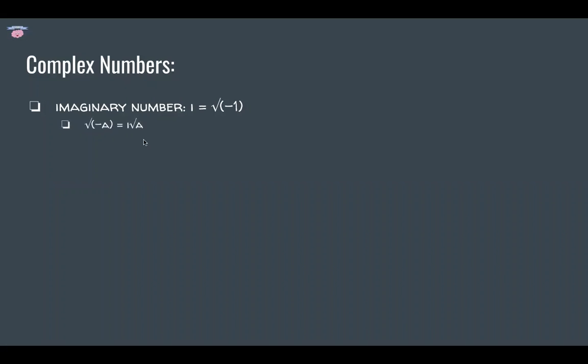Some properties. The square root of -a is equal to i root a. So for example, the square root of -2 is equal to i root 2. The square root of -4 is equal to i root 4, but root 4 is basically 2, so this is equal to 2i.